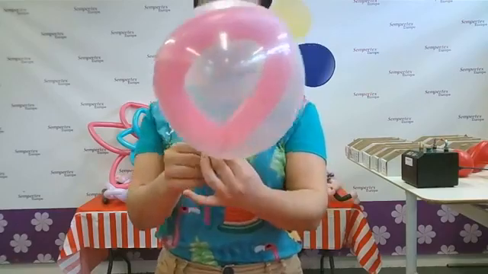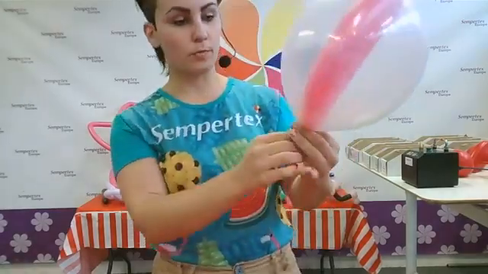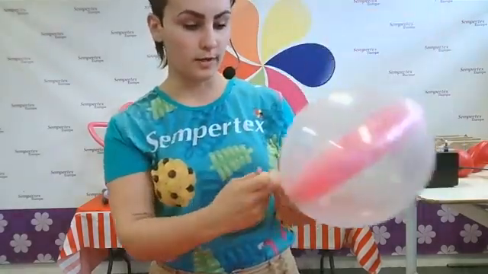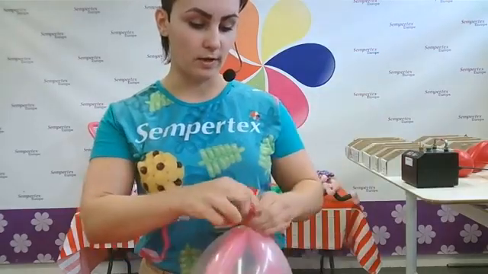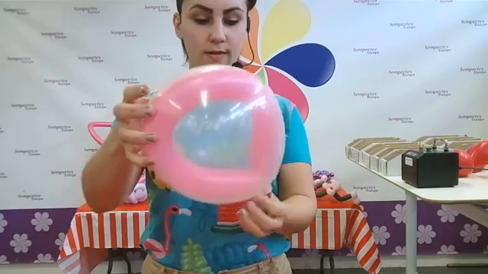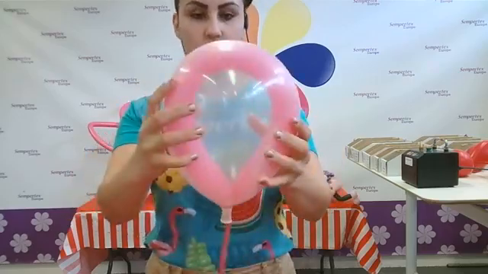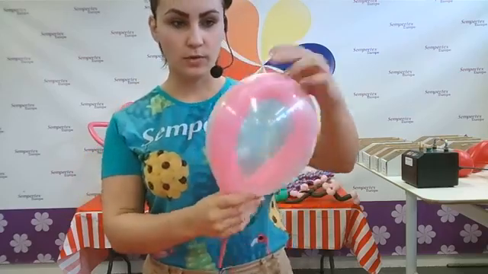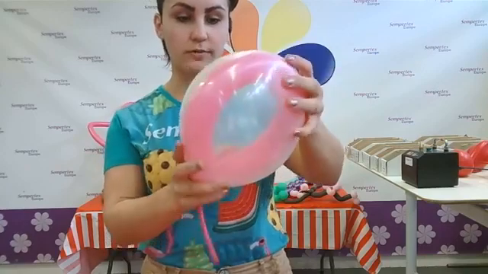Like this. Pull the rounding of the balloons to the end and tie them together. And with this, you can create shapes with the 12 inches, which is called distortion.